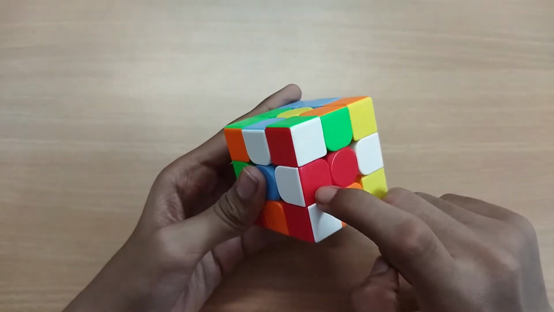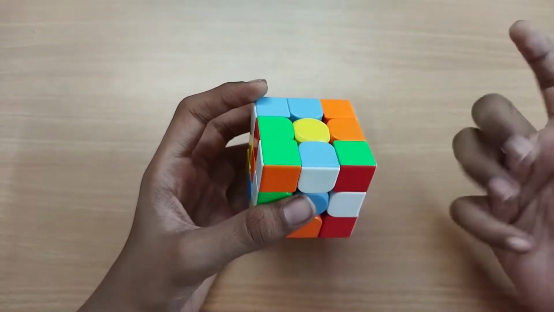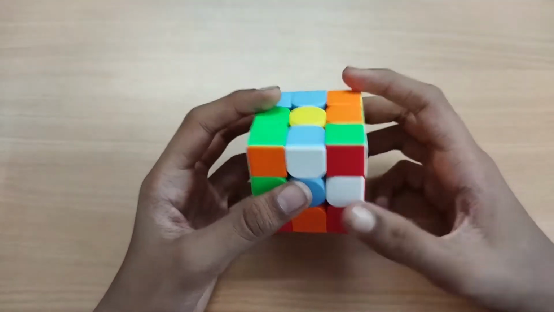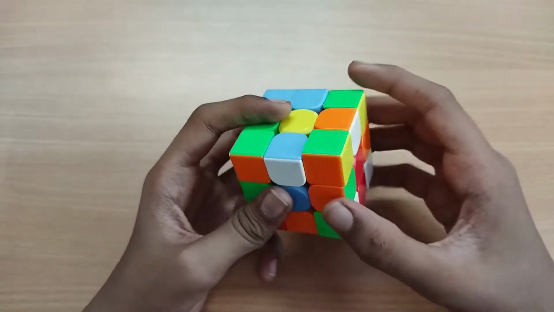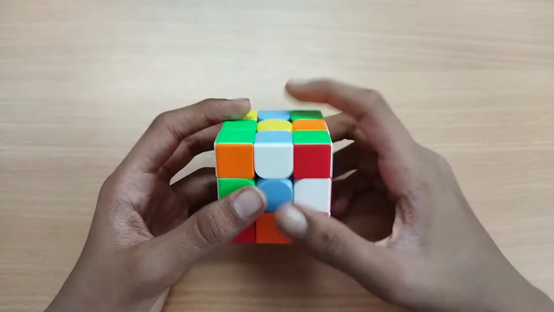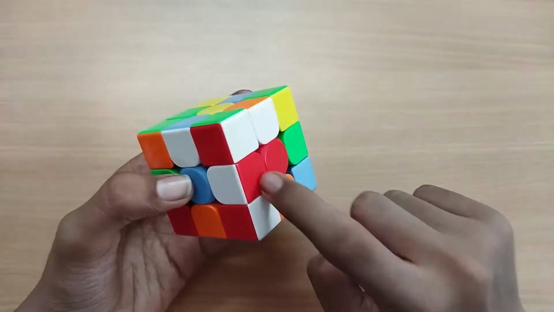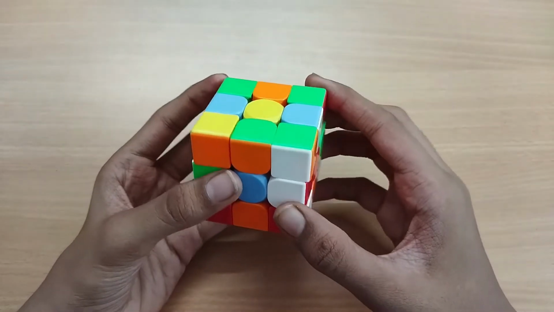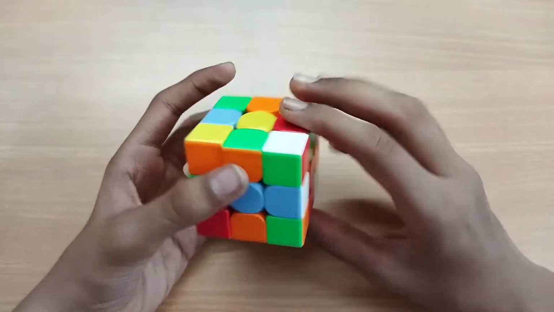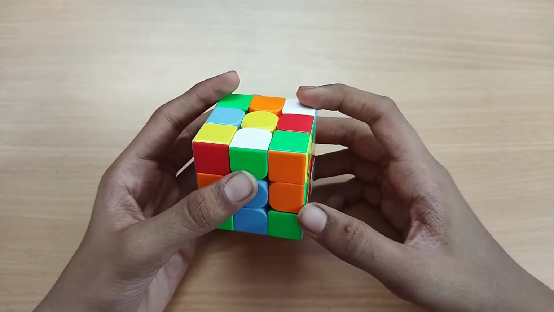Here's a cross edge attached to its center, and here's another edge on the top layer that is flipped. Instead of just inserting this one and then inserting the flipped edge, a better thing to do is to put the blue edge on top of the red edge. Now if you do R prime, the blue edge matches up with the blue center, and then you can do an F to bring it down.